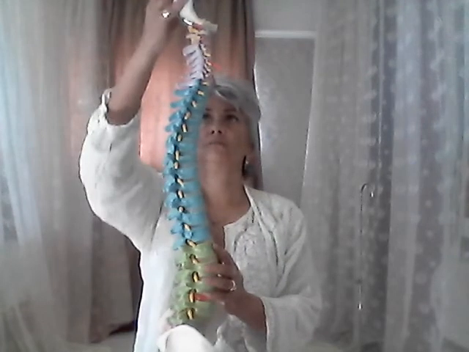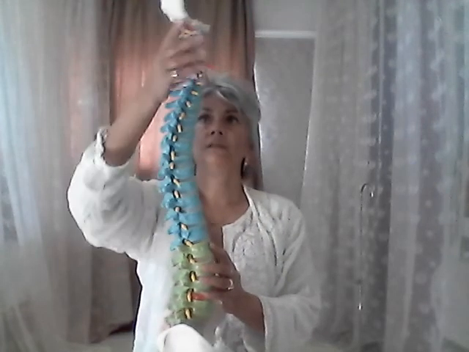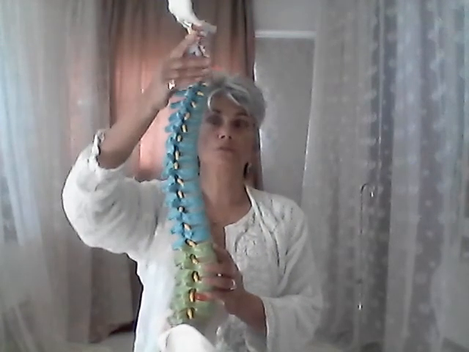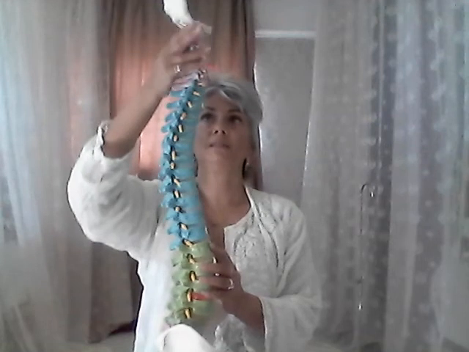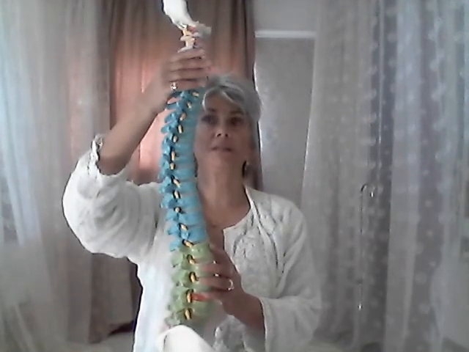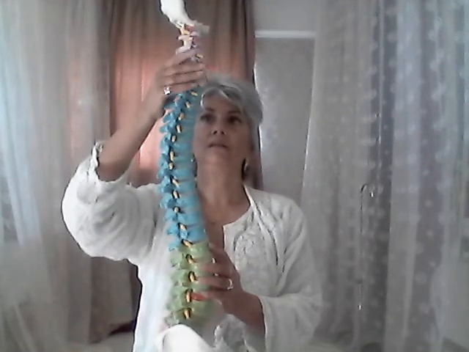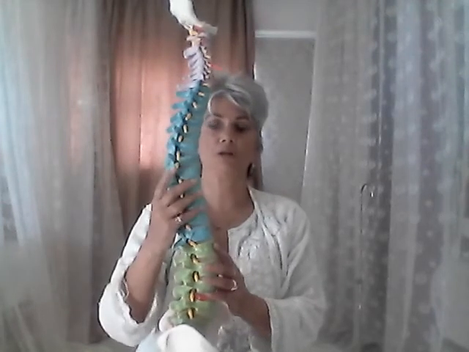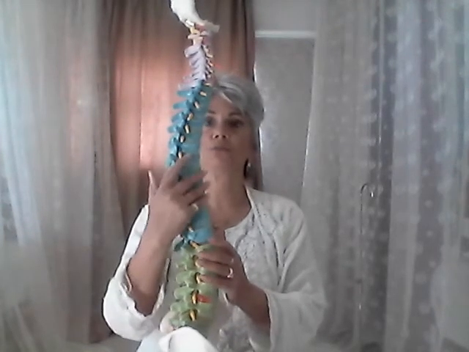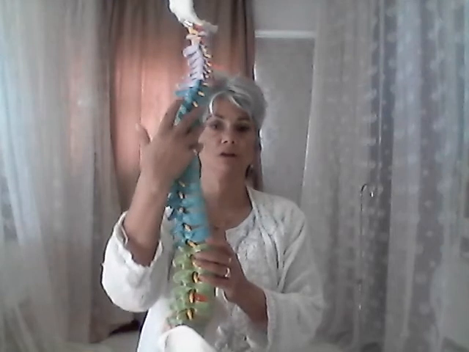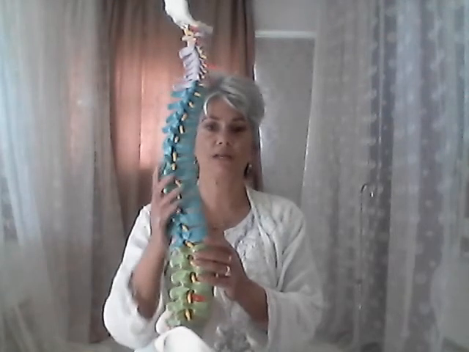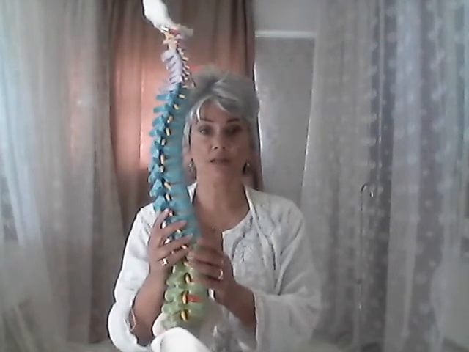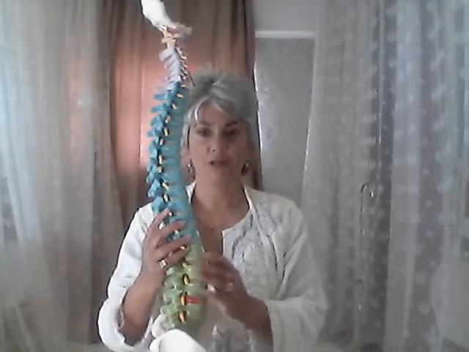The skull protects the brain. The cervical spine supports the head and mobilizes the neck. The thoracic spine and the rib cage combined protect and support the lungs, the heart, and lower down protect the abdominal organs, like a cage.